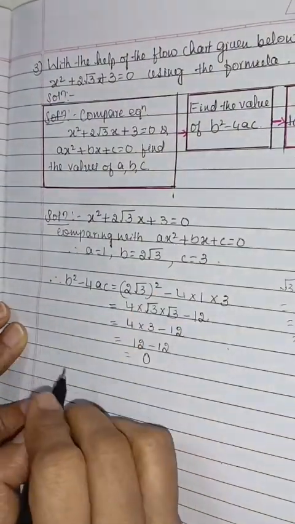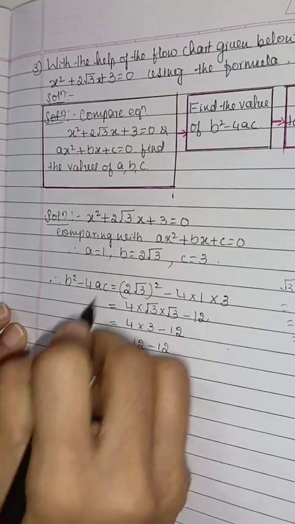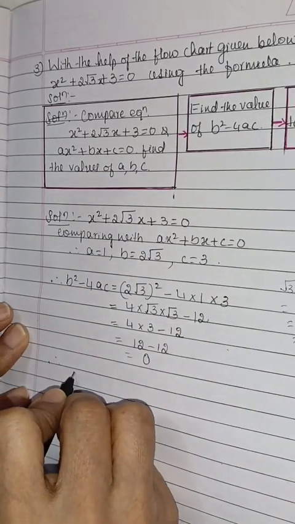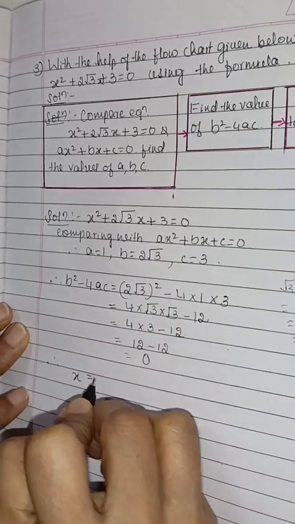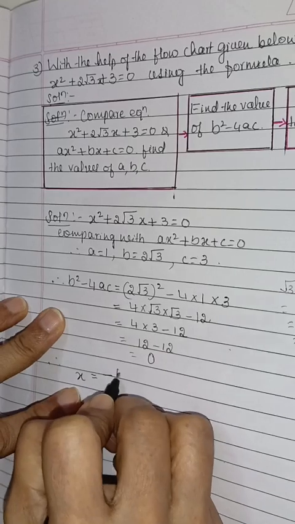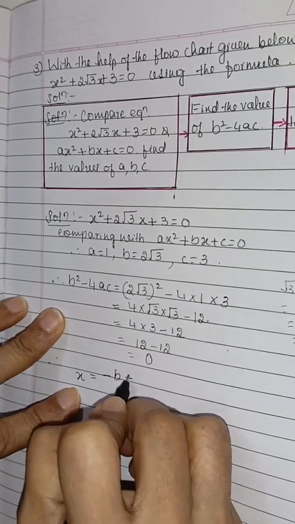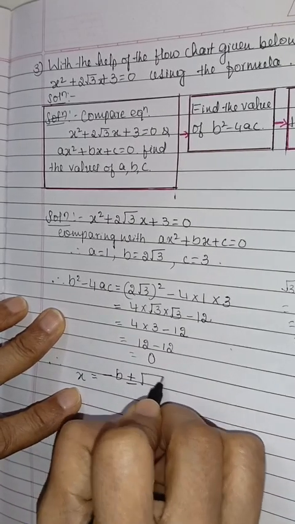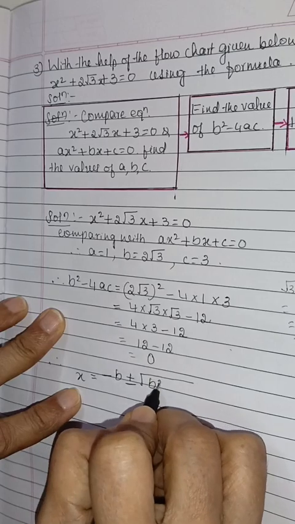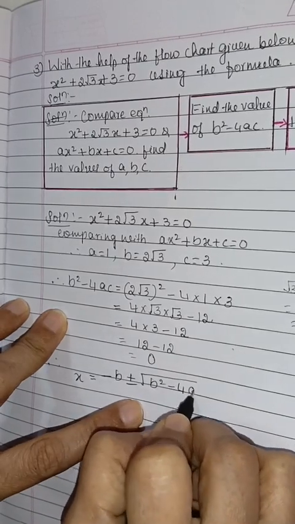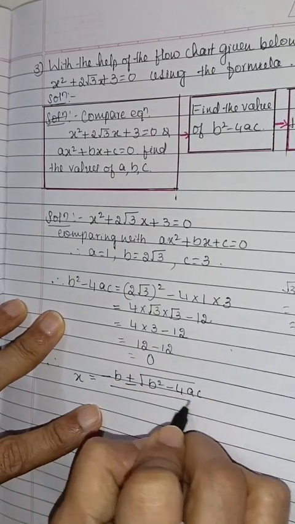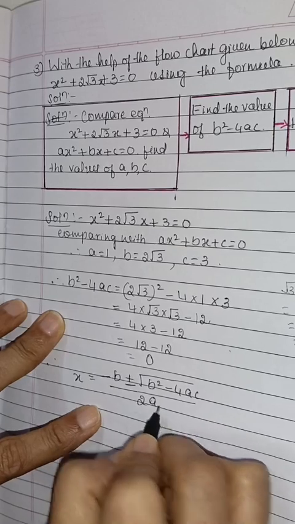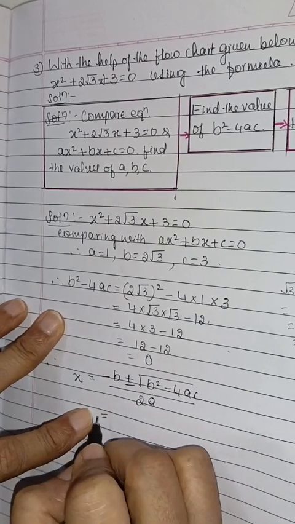Therefore now write the formula. This is x, the variable, x equals minus b plus or minus square root of b square minus 4ac, divided by 2a. Now substitute the values.